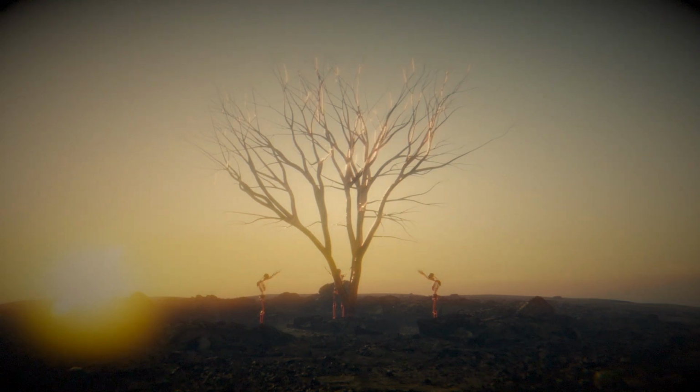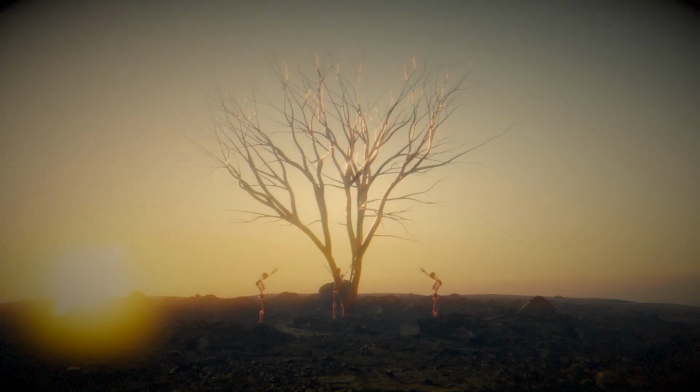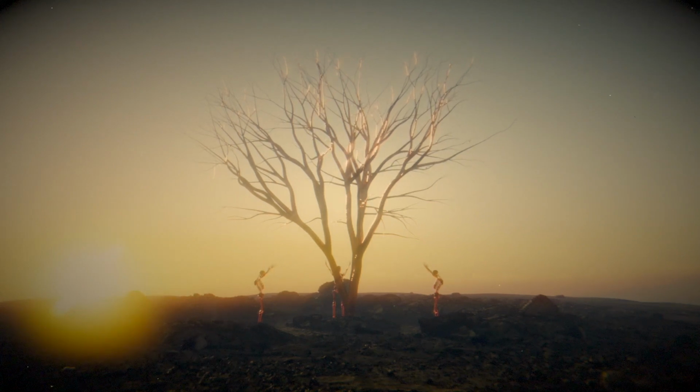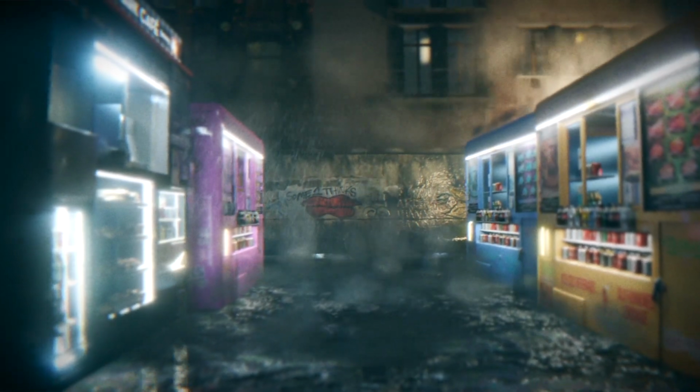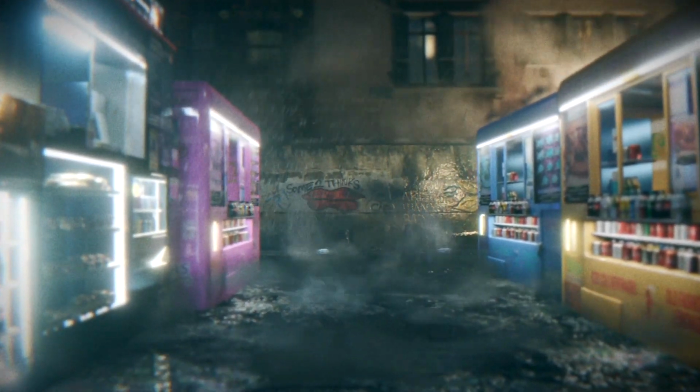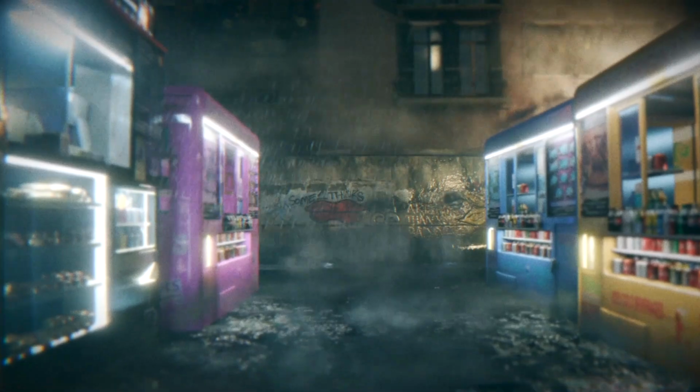So I really like working in Blender's real-time engine Eevee. This shot was made in Eevee. This rainy shot was made in Eevee, and there's a lot of ways to optimize Eevee so that it looks almost as good as Cycles.